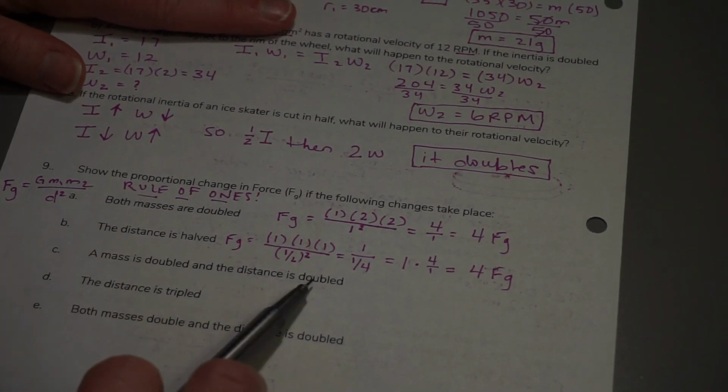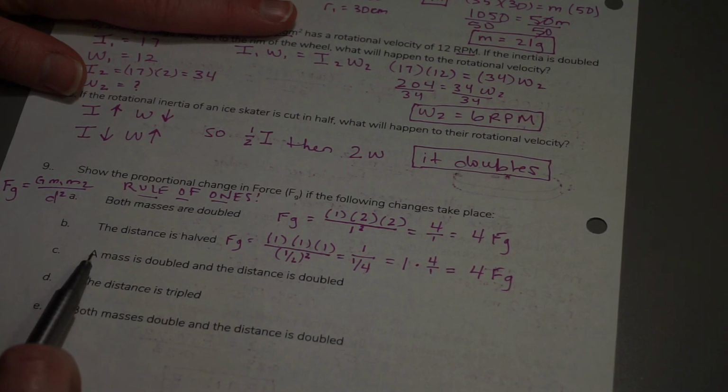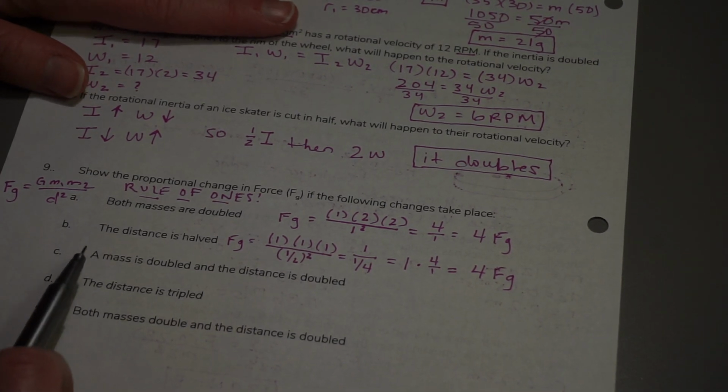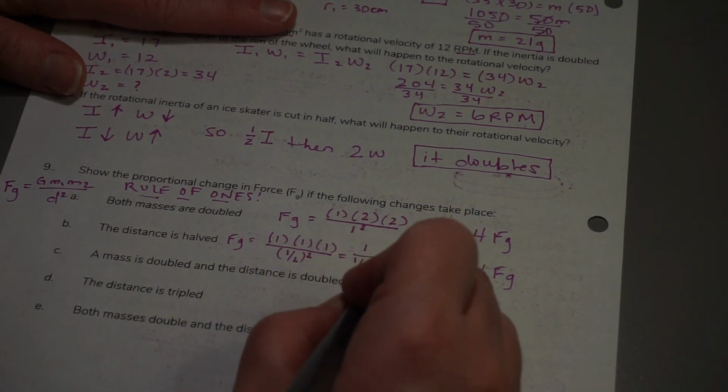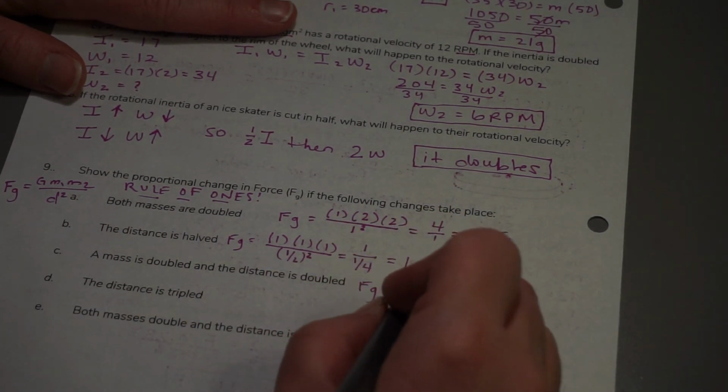What if we do both? What if we, oh wait, hold on, back that up. This is one mass is doubled and the distance is doubled. So we're going to keep our G the same.